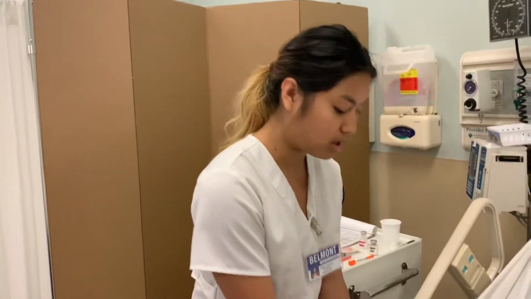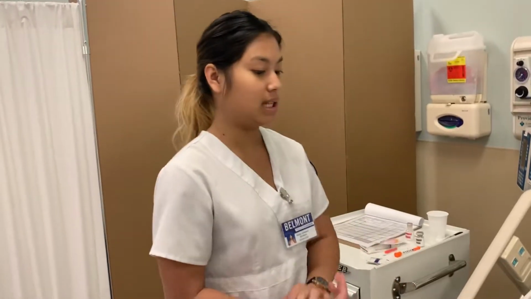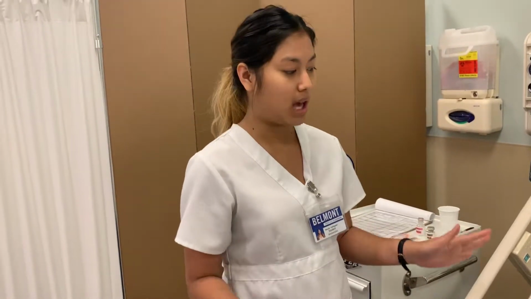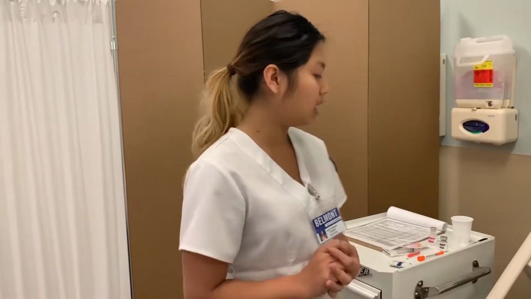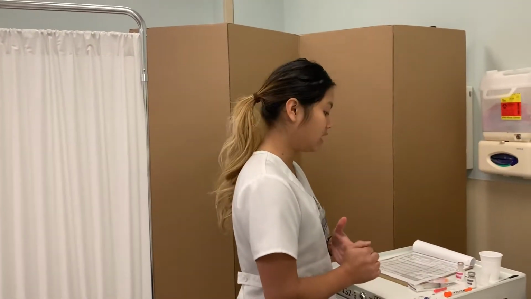And then I also noticed there's an allergy band, which also checks out with the codeine allergy, and I would just assess the patient, make sure they're okay, that they can take the medication. And as I administer, I would also check the MAR as I do it.